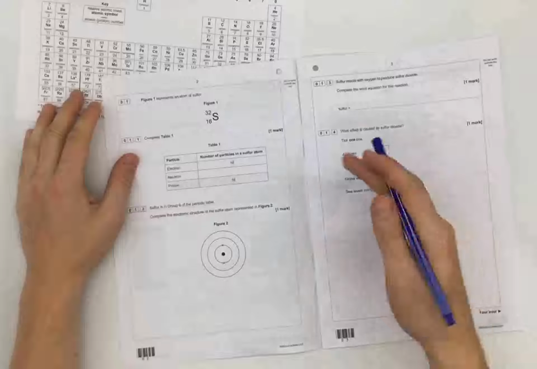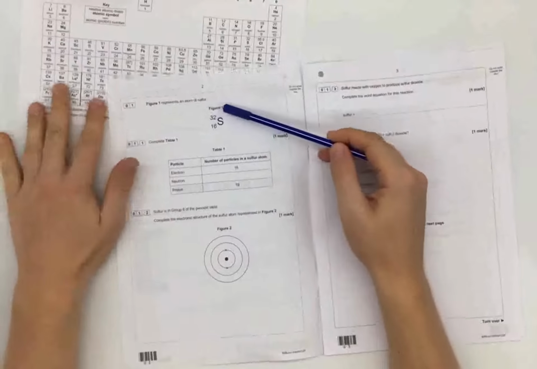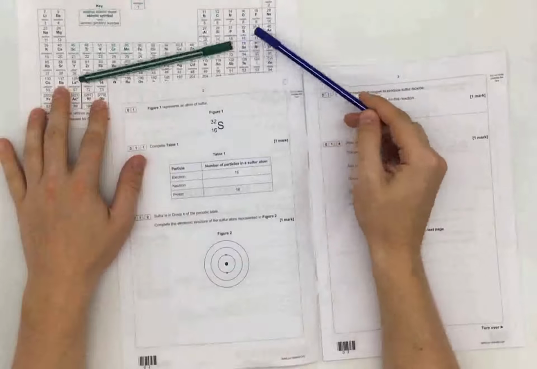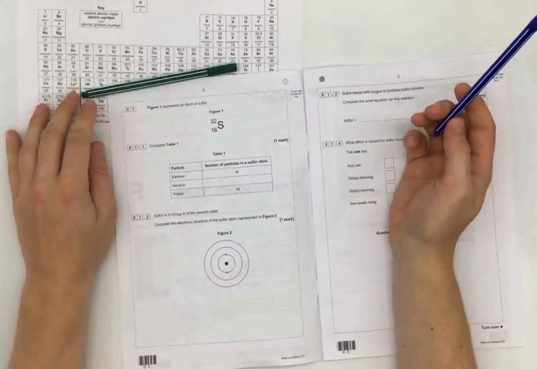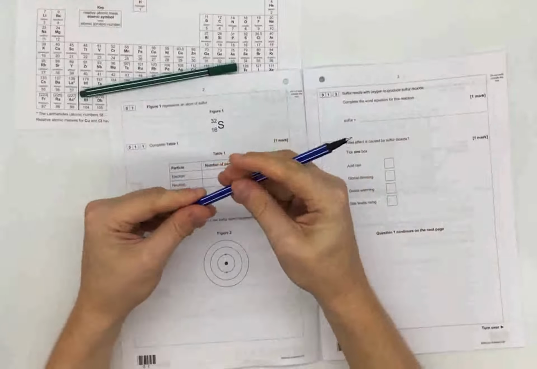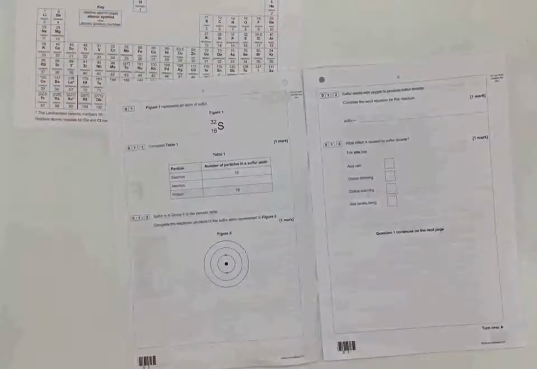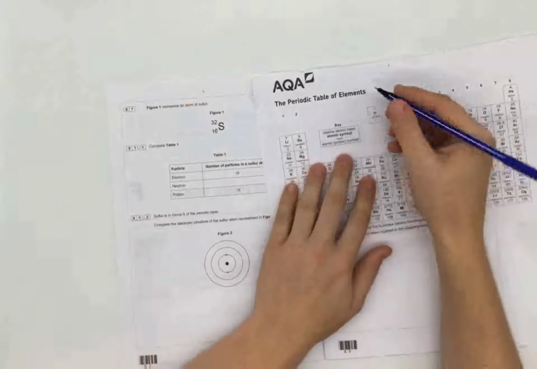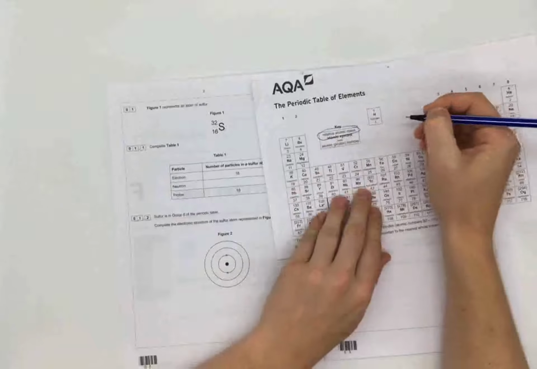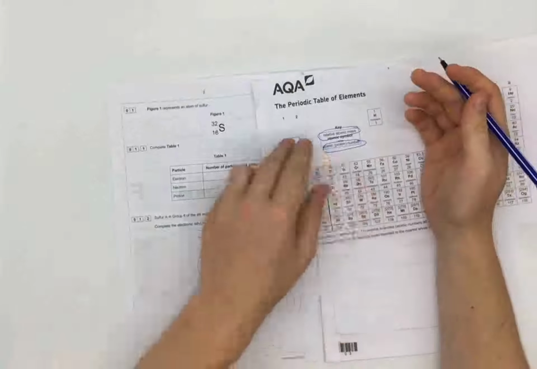Question 1. Okay, figure 1 represents an atom of sulfur, and you can see here it's picked it out. It's exactly the same as it is on the periodic table up here. First of all, it then asks you to look at the table and complete the number of particles in a sulfur atom. So that first of all relies on you knowing what those first two numbers mean. And actually, if you're ever stuck, it's given to you in the exam. You'll notice here that it says that the top number is the relative atomic mass and the bottom number is the proton number. So you don't even actually need to remember that.